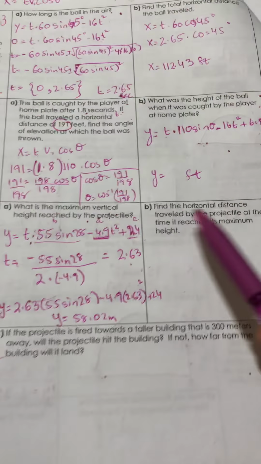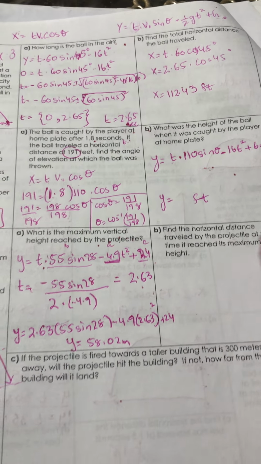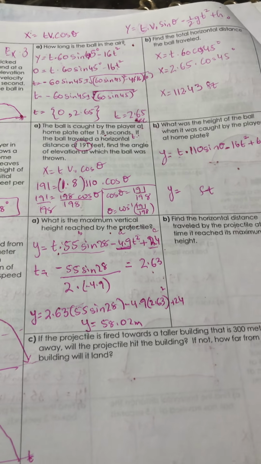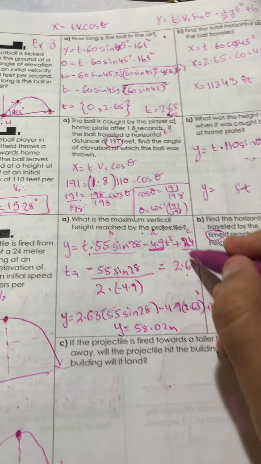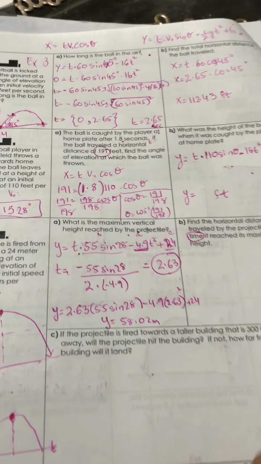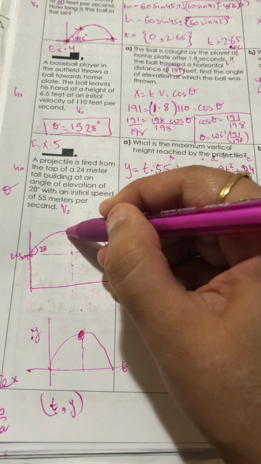Okay, find the horizontal distance traveled by the projectile at the time it reached its maximum height. So we are going to use this time. What was the time? The time when it reached the maximum height. So what was the horizontal distance?